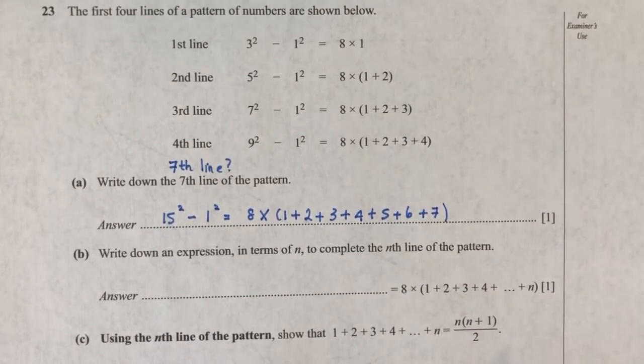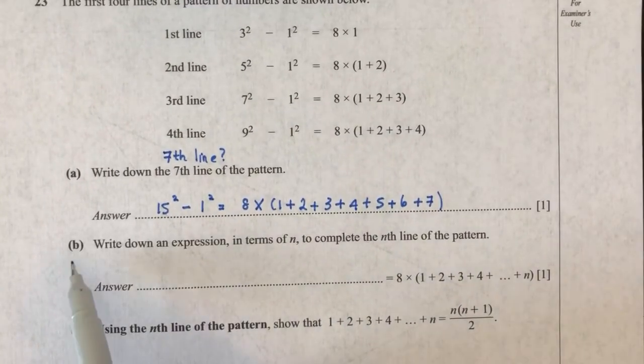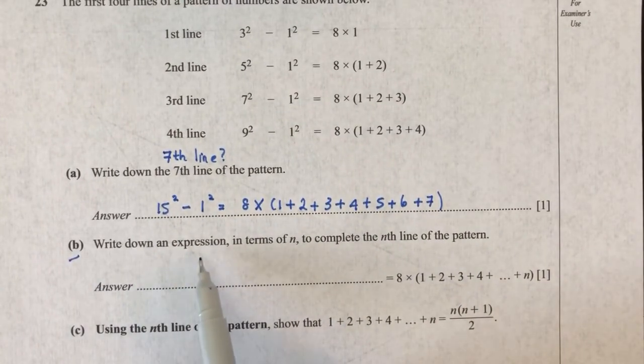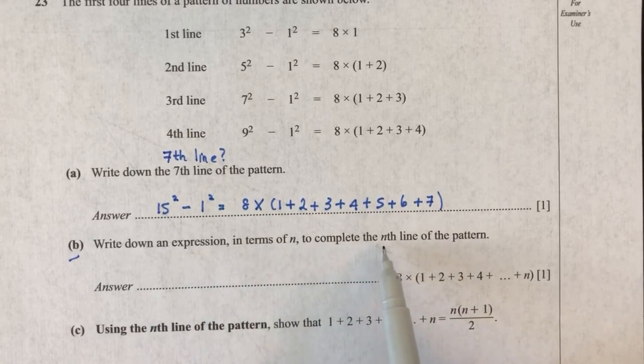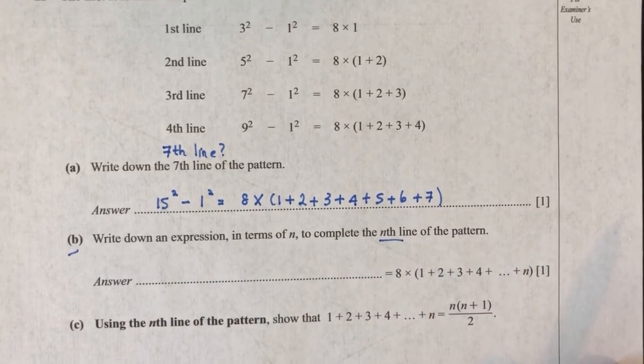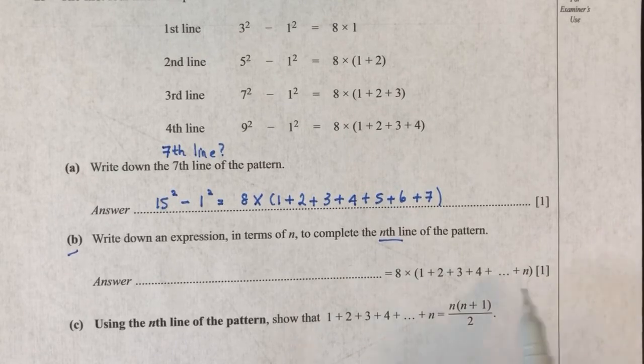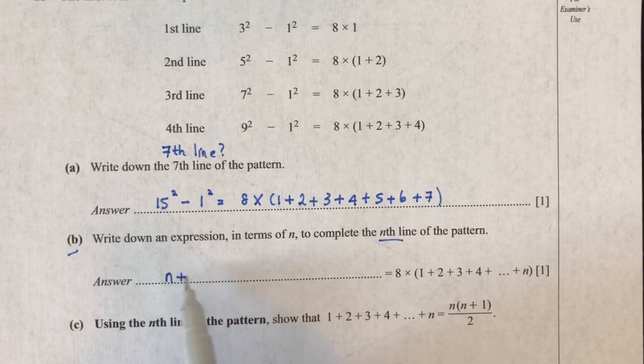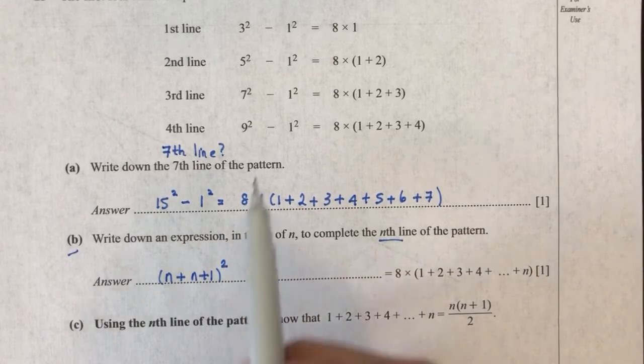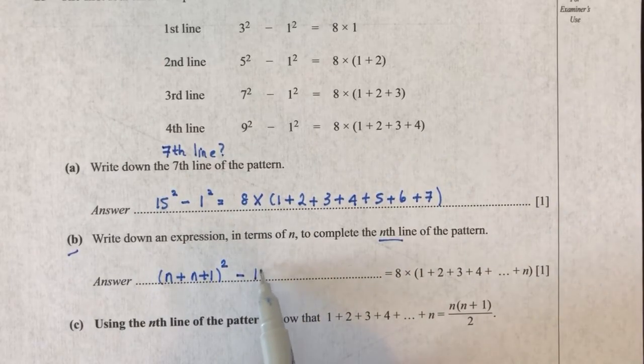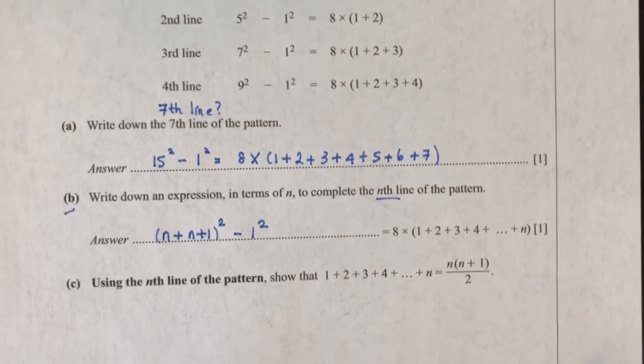Okay, so that's the 7th line. So this one, write down an expression in terms of n to complete the nth line of the pattern. So let's find a space so we can write n here. So what will be the nth line? The nth line will be n plus 1 square minus 1 square equal to this, right?